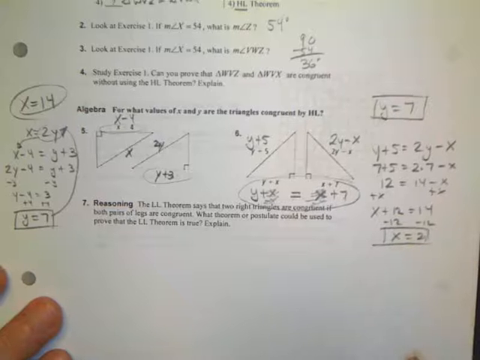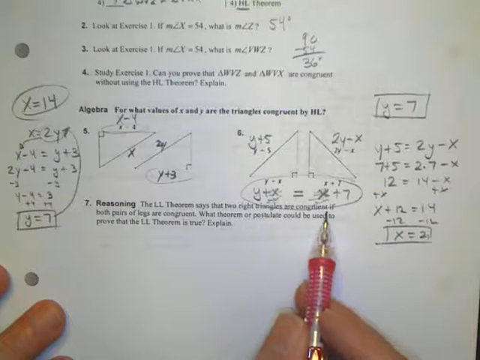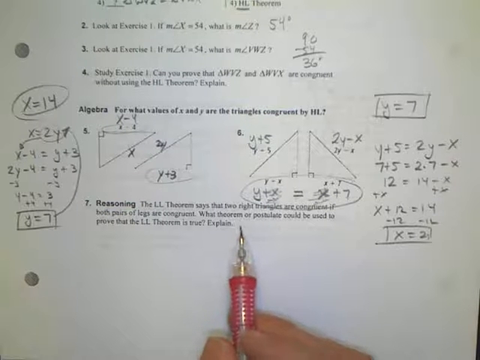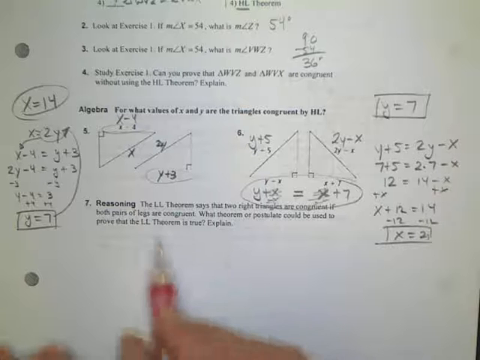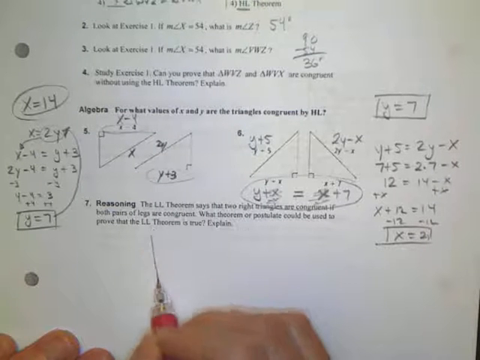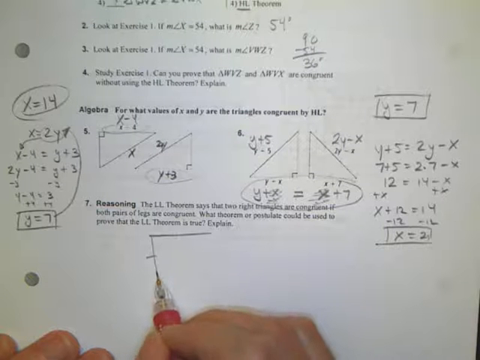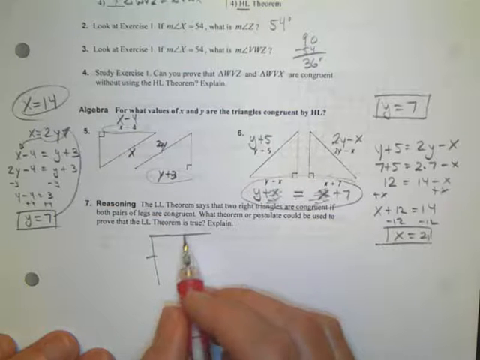All right, on the bottom part down here, it says the LL theorem says that two right triangles are congruent if both pairs of legs are congruent. What theorem or postulate could be used to prove the leg-leg theorem is true? With a leg-leg theorem, what you're basically saying is I have a leg, and I have another leg, and if I have a leg and a leg, two right triangles are congruent.